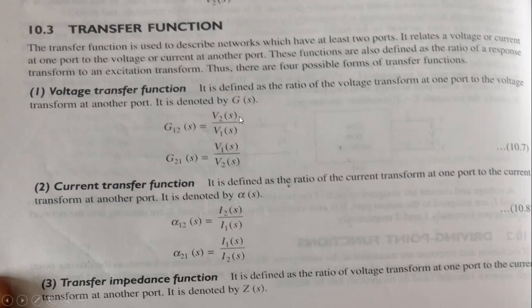If you are talking about the voltage, that is the ratio of the output voltage to the input voltage in terms of the frequency domain. Similarly, if you are talking about 2 and 1, at that time you are looking from the opposite direction and you are interested in the ratio of the input along with the output, in terms of the frequency domain.